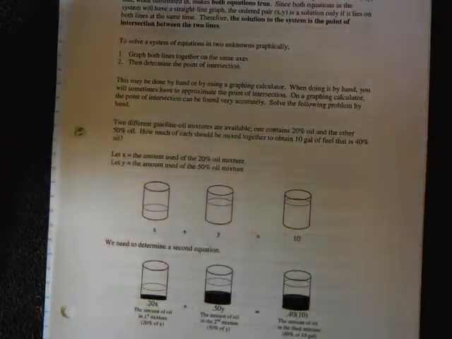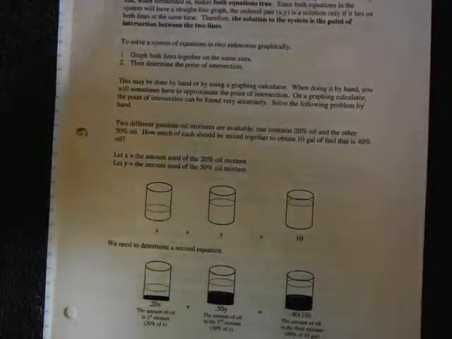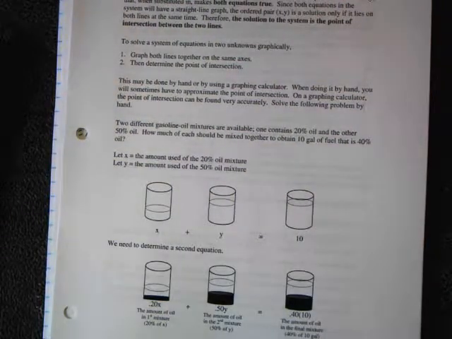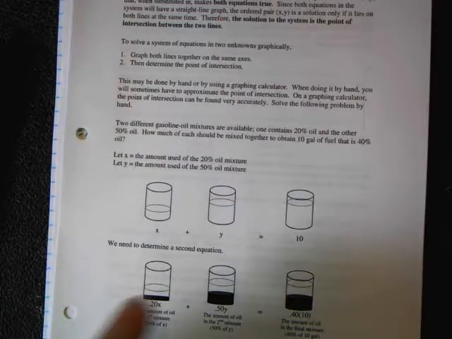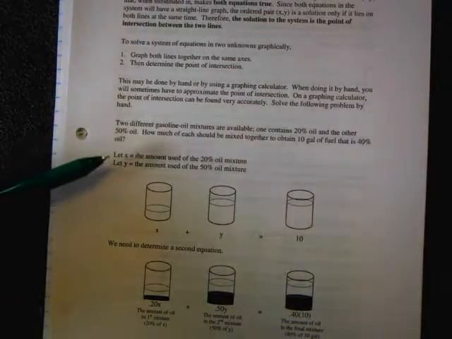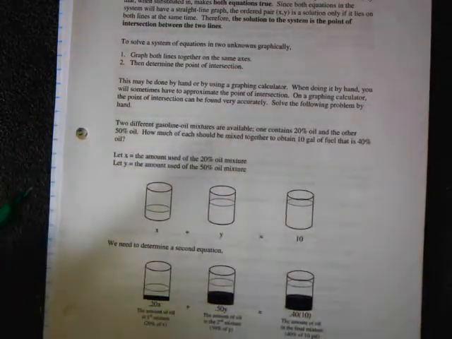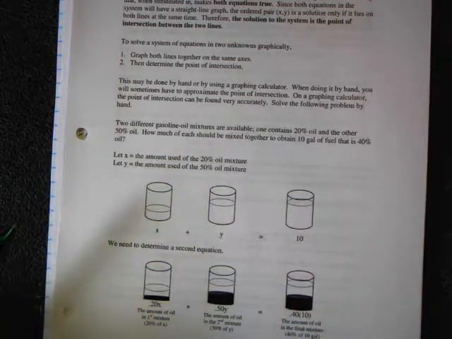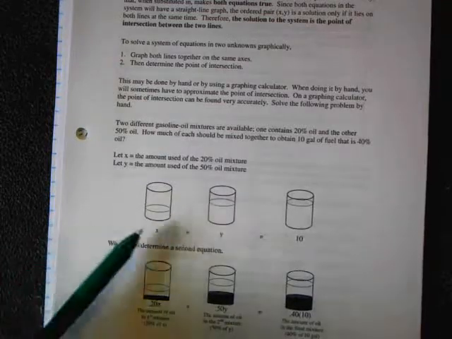All right, so I'm starting down in the middle here. It says, 2 different gasoline oil mixtures are available. One contains 20% oil and the other 50% oil. How much of each should be mixed together to obtain 10 gallons of fuel that is 40% oil? And then it gives us some variables. Let X be the amount used in the 20% oil mixture. Let Y equal the amount in the 50% oil mixture. And then it tells us one equation has to be X plus Y equals 10.